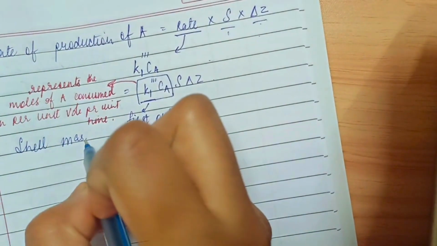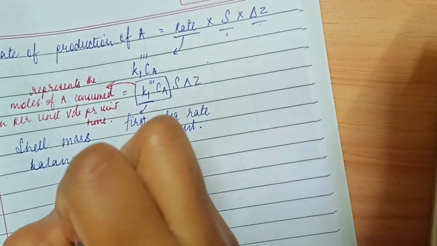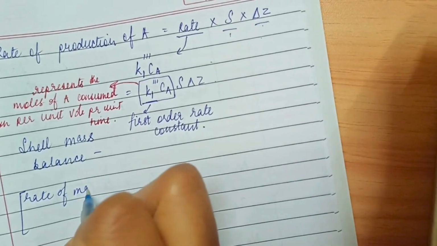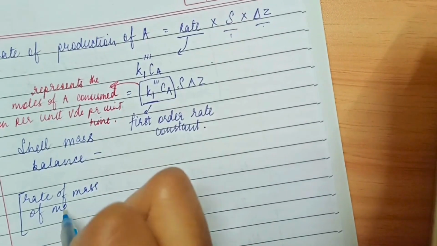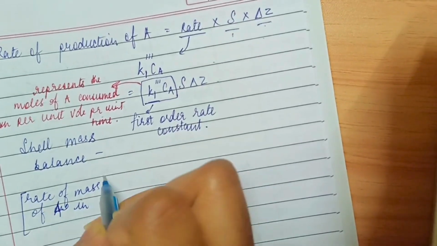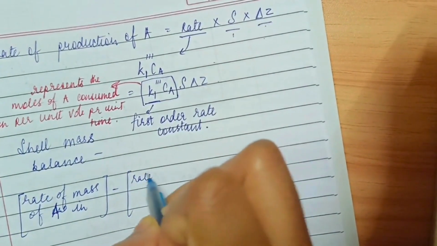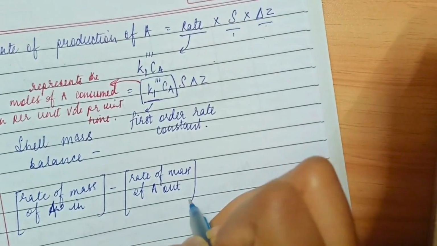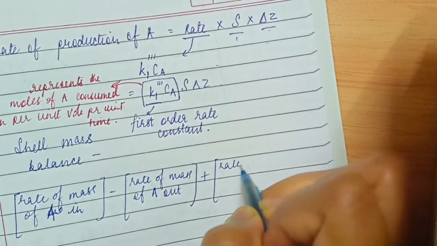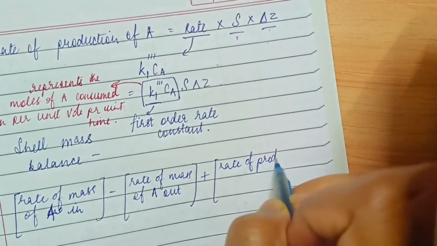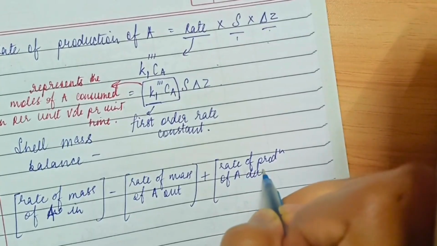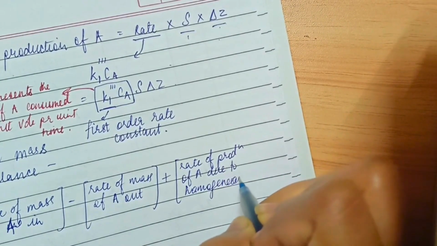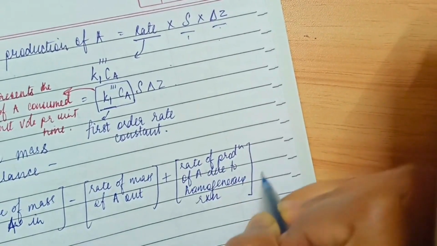So now getting into the mass balance equation, as we have seen earlier, we might write it again as rate of mass of A in minus rate of mass of A out plus rate of production of A due to homogeneous reaction is equal to 0.